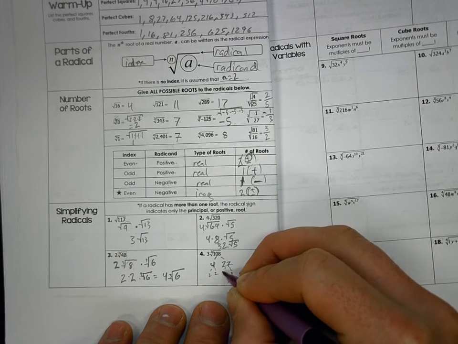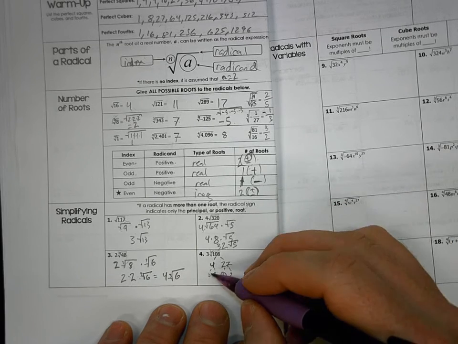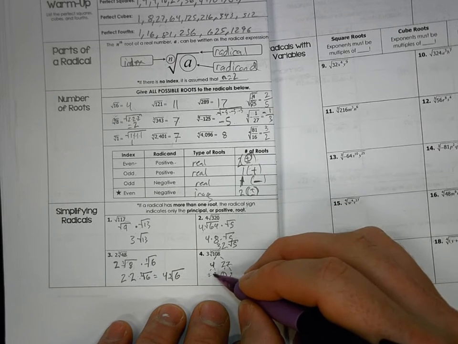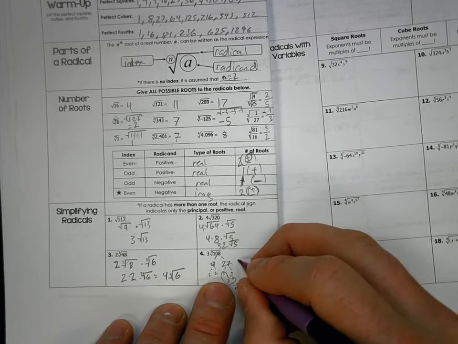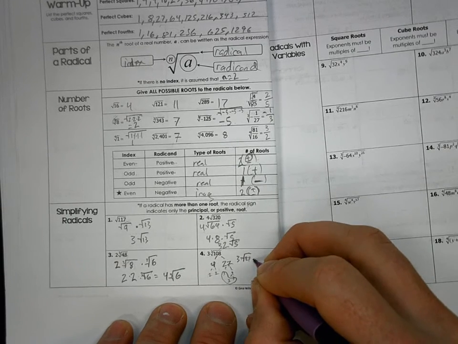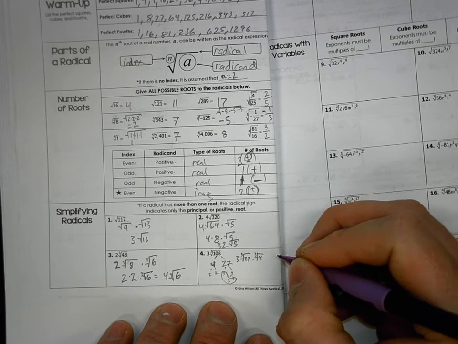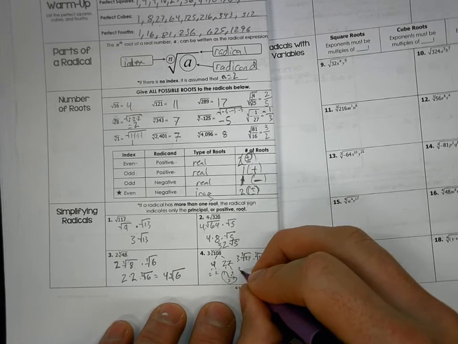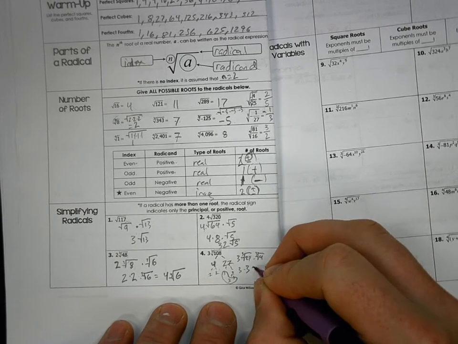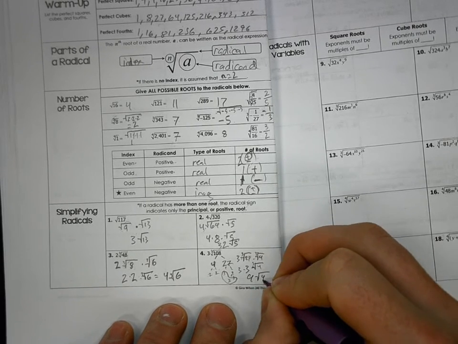So here I have a group of 3. This is a perfect cube, and I'm left with 2 times 2 in the middle, which is 4. So I will get 3 times the cubed root of 27 times the cubed root of 4. Cubed root of 27 is 3, so 3 times 3, cubed root of 4, 9 cubed root 4.